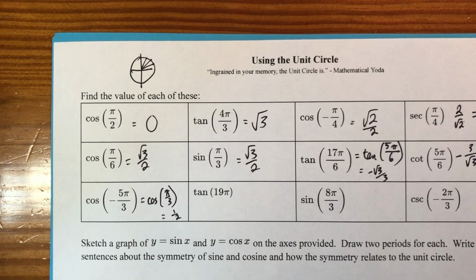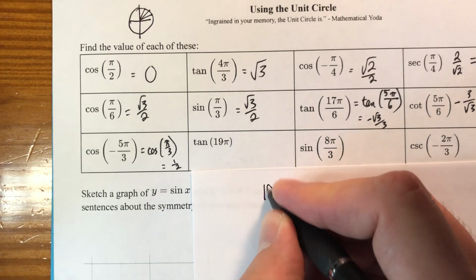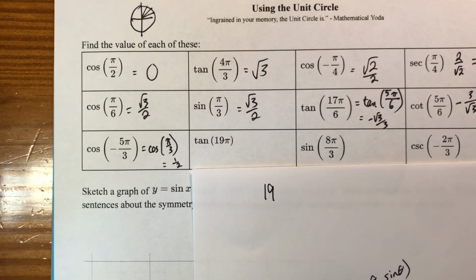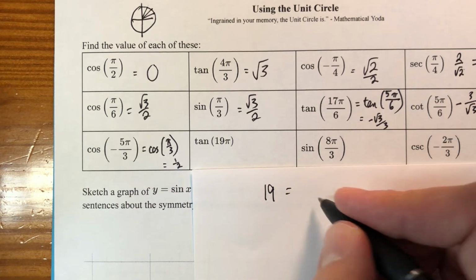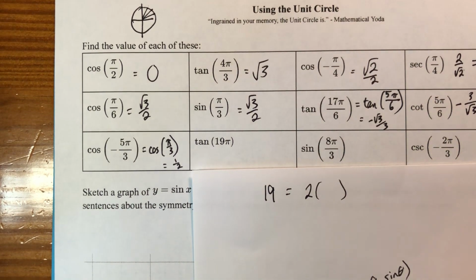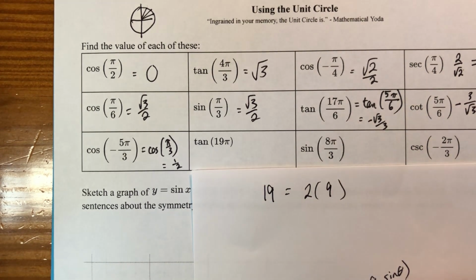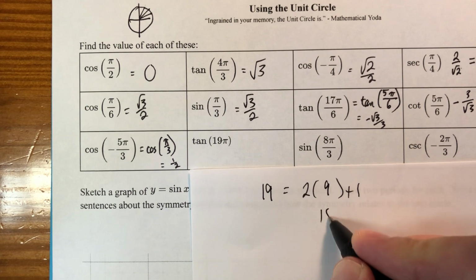Okay, well, if I wanted to grab a scrap piece of paper, again, I'll wear this paper out. 19 is a lot. This is really 2 times something and then a little bit extra. Okay? This is 18 plus 1.